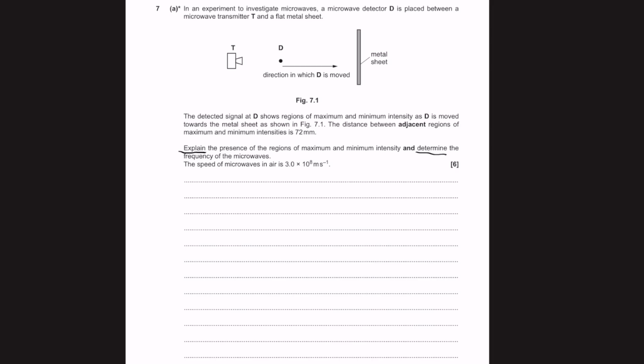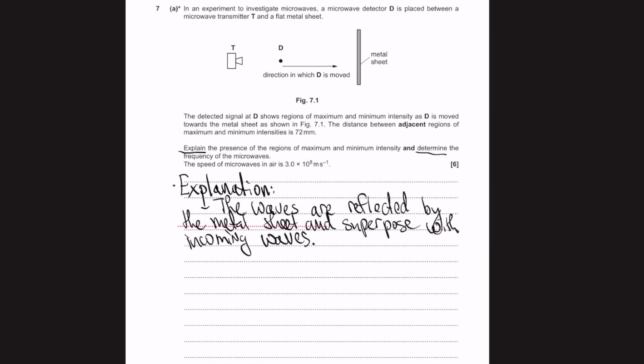My first paragraph is going to contain the word explain or explanation. So why are there regions of maxima and minima? Regardless of this situation, regardless of what integral details and diagram they might have given us, the only way that maxima and minima are actually formed is via superposition. Now I'm going to make a comment on the maxima and the minima. So maxima are always caused by constructive interference, whereas minima are caused by destructive interference.